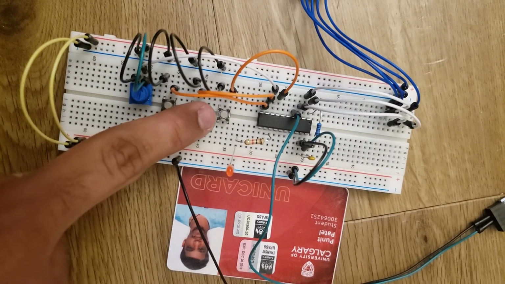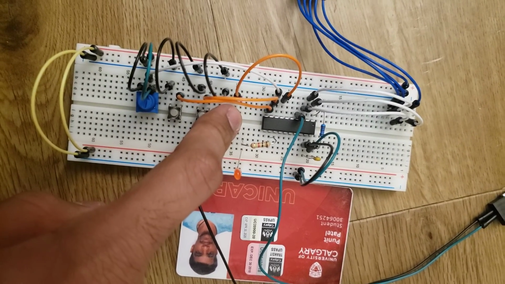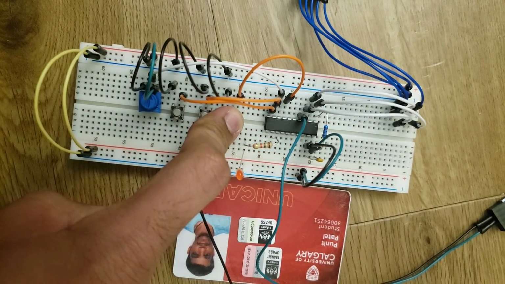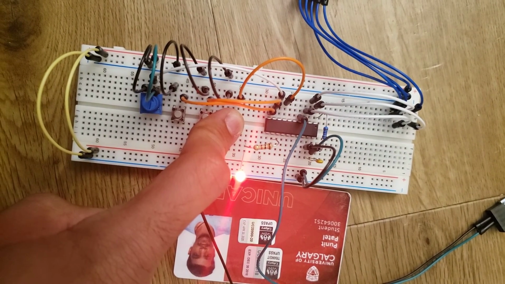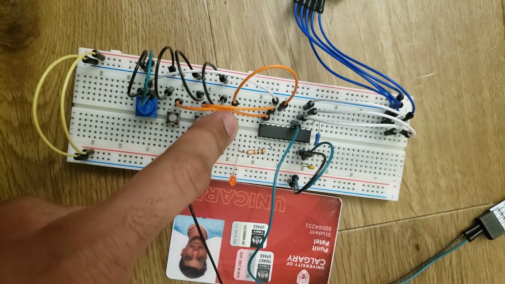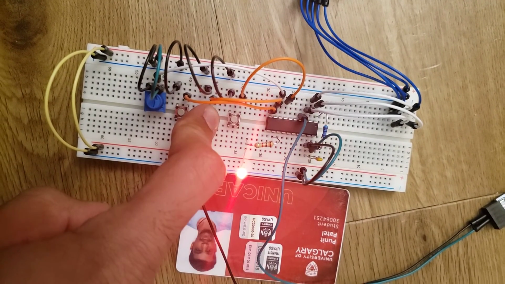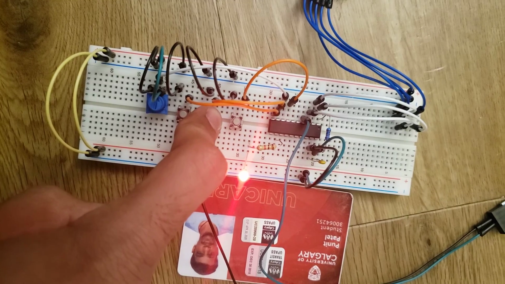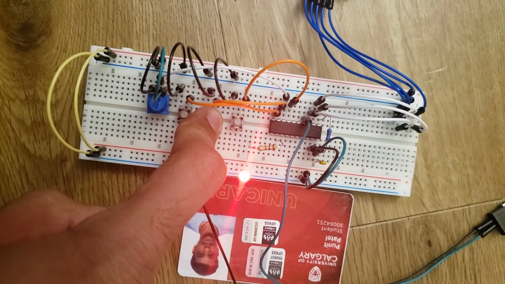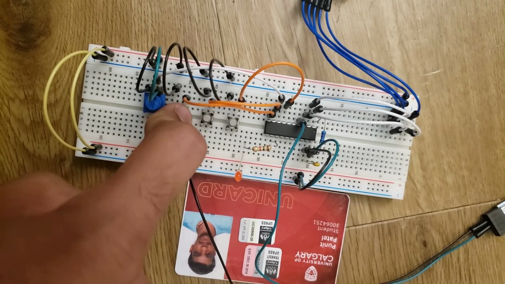And let us press switch 1. This should make a blinking effect of 1 second. Perfect. Let us press switch 2 for 2-second blinking. And switch 3 for 3-second blinking.